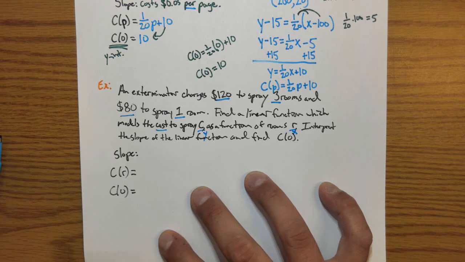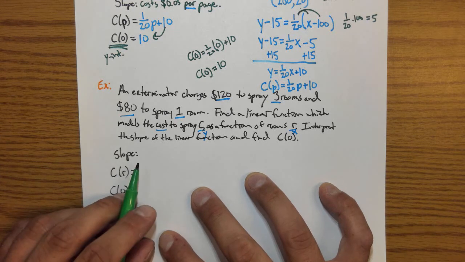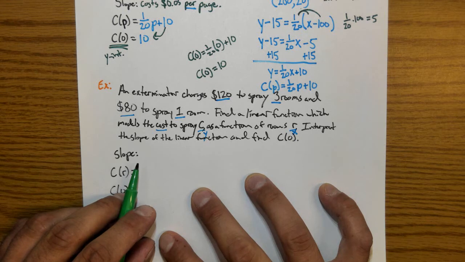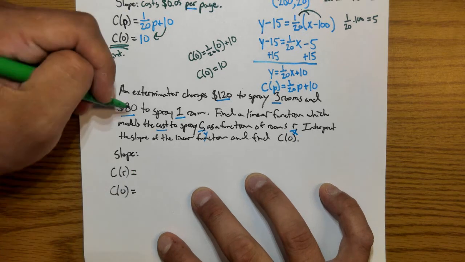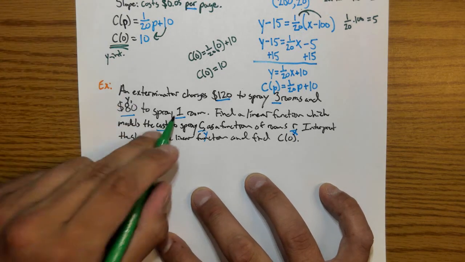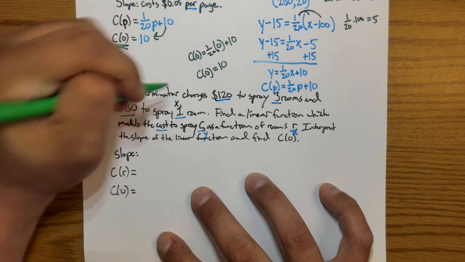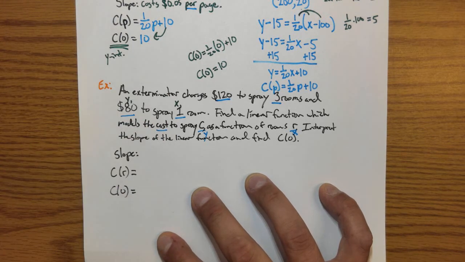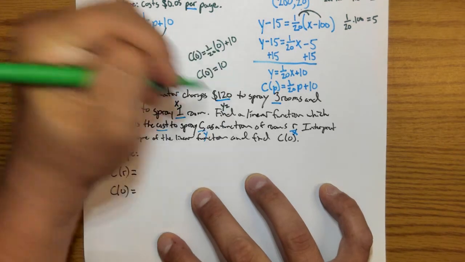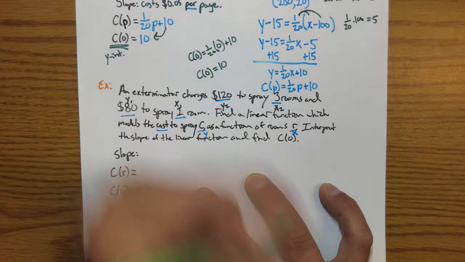Okay, so let's see. I know that money is my Y. So I could say this is Y1, and that would make this X1 because rooms are X's. And then this would be Y2, and this would be X2, just like that.